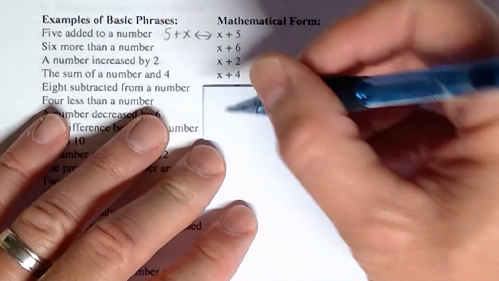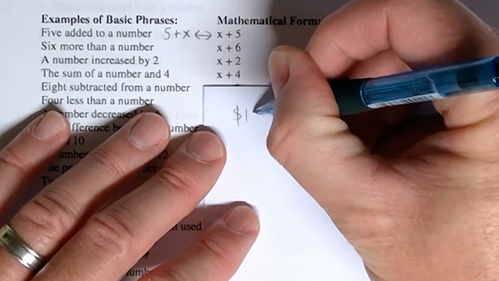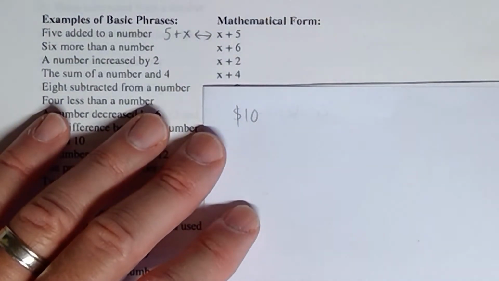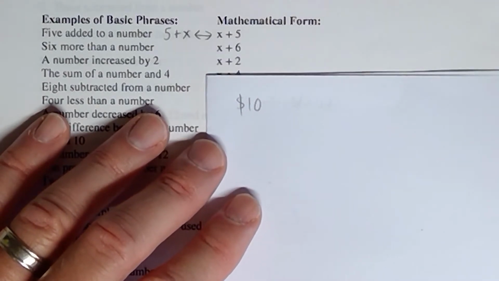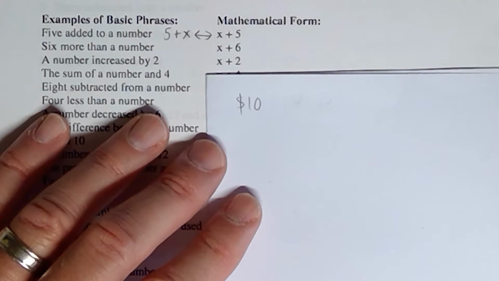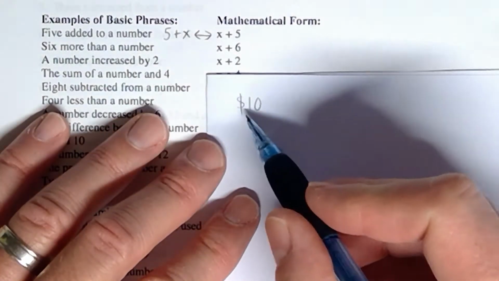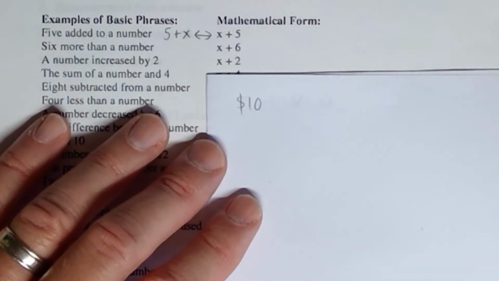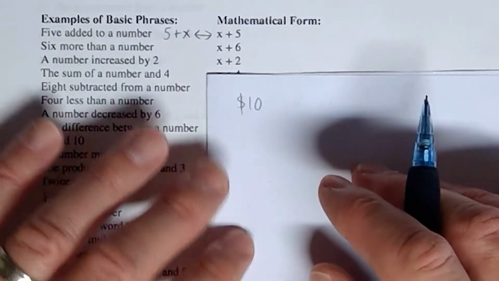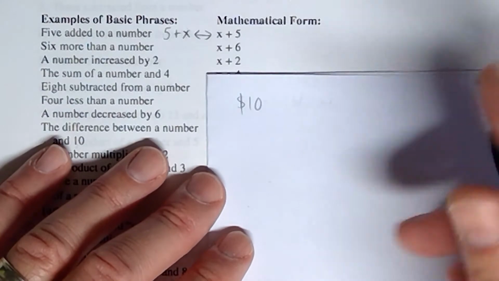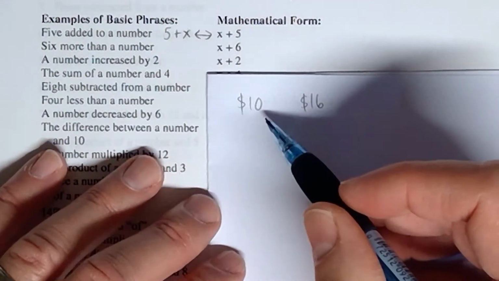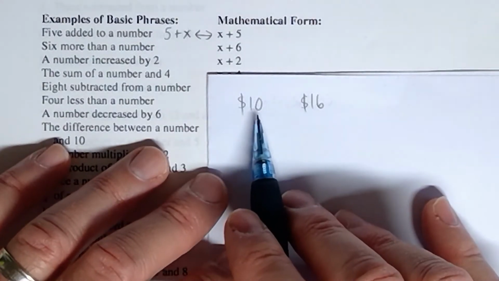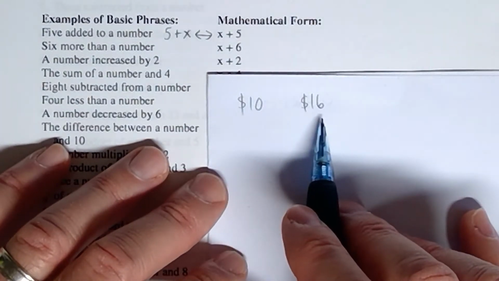Like for example, if I said, I've got $10, and then I told you that the next day I'm going to have 6 more than I did the previous day. So if I've got $10 and then the next day I'll have 6 more, how much do I have now? Do I have 10 plus 6 or do I have 10 times 6? Well, it's going to be $16, right? If I have 6 more than I did the previous day, then 10 would become 16, wouldn't it?